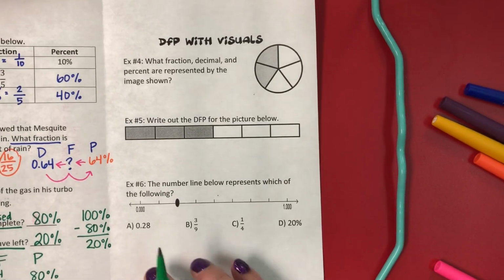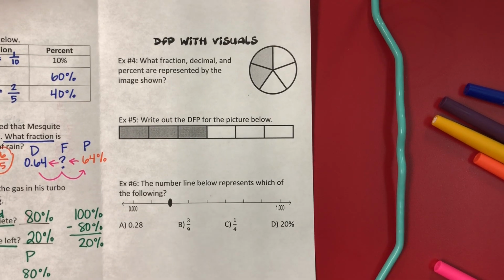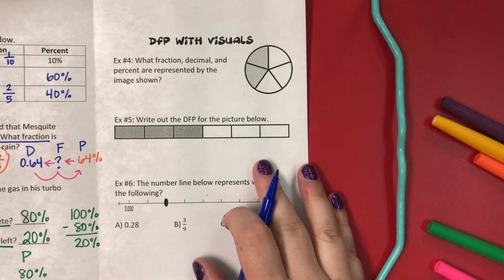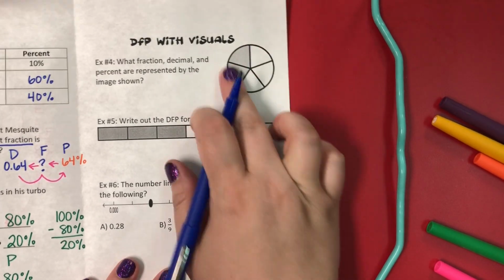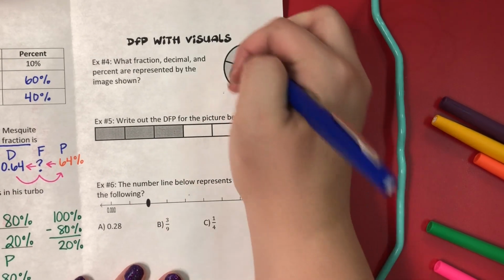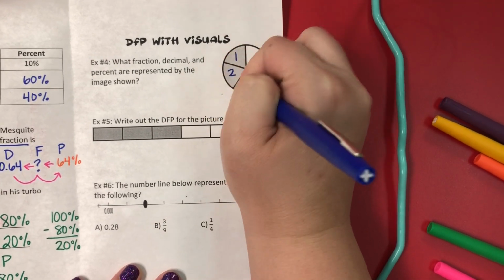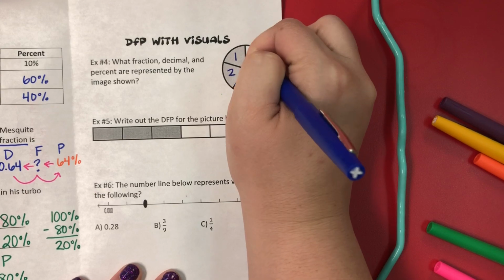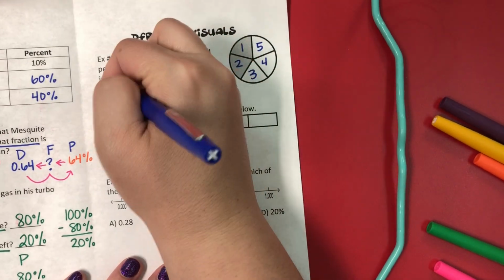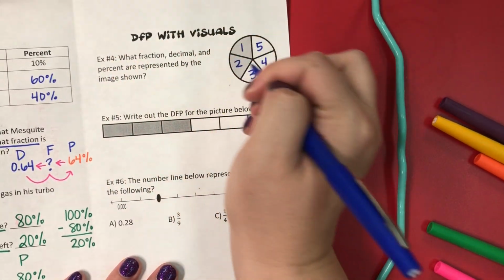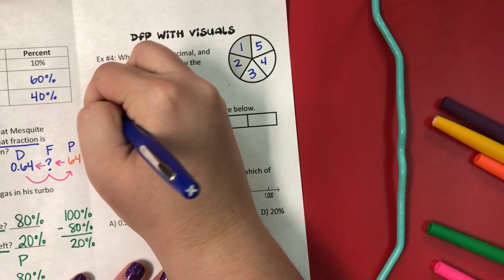Now today we're going to talk about DFP when you have pictures. What fraction, decimal, and percent are represented by the image below? First thing I'm going to do, anytime I have a picture, I'm going to number. So I have 1, 2, 3, 4, 5. My total is 5, and total always goes on the bottom.